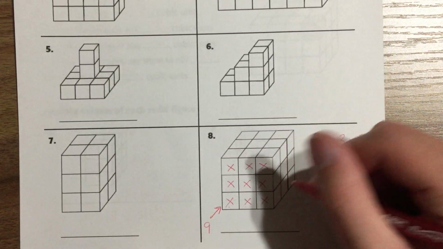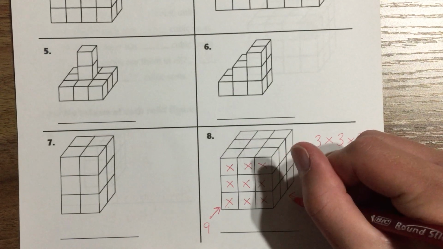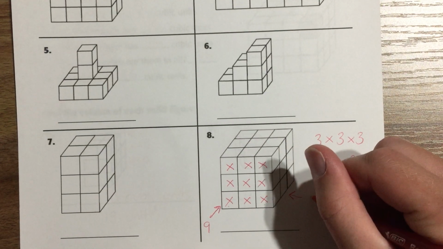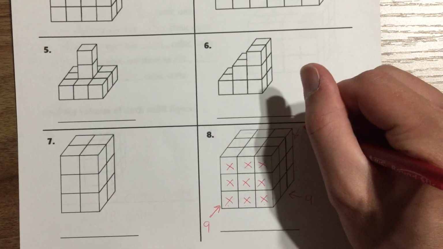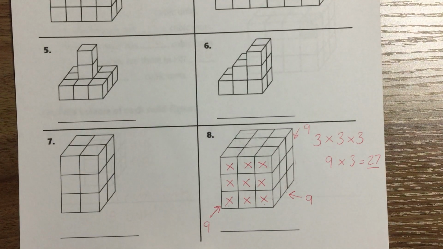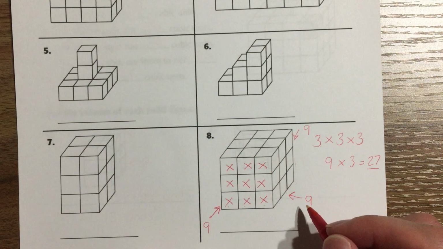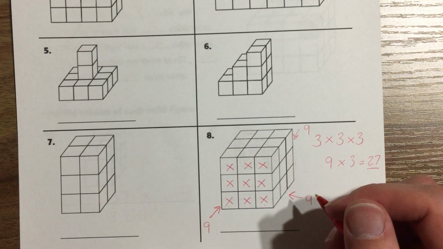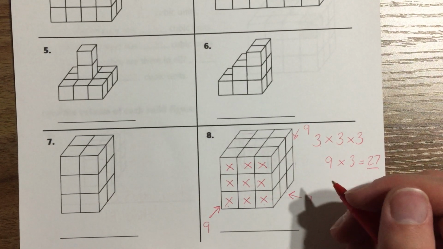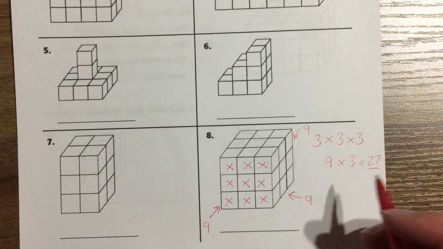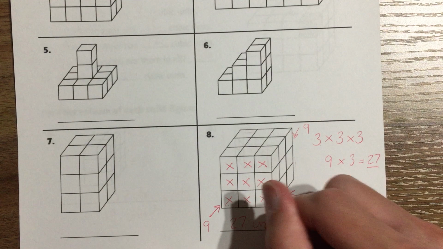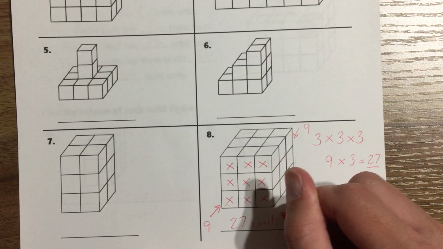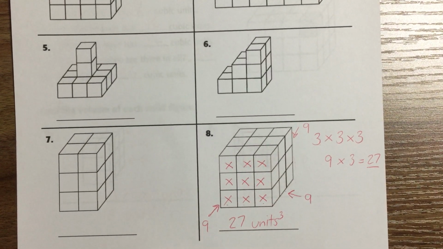Right here, there's a second layer. We can't see them all, but that layer also has 9 cubes. And then we have this back layer, and that back layer has 9 cubes. Well, we have 9 plus 9, that's 18, plus another 9 is 27, or 3 times 9, just like we had here. Same thing, 27 units cubed, or cubed units.